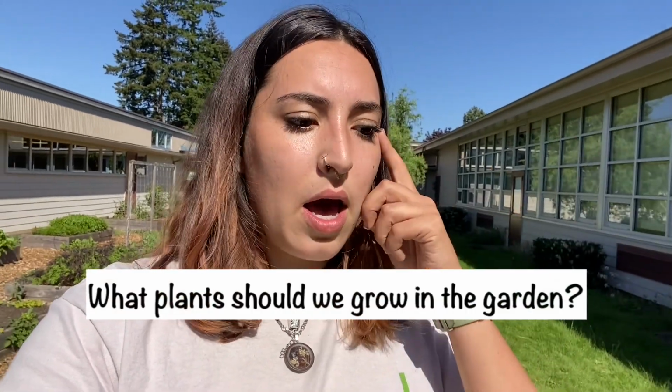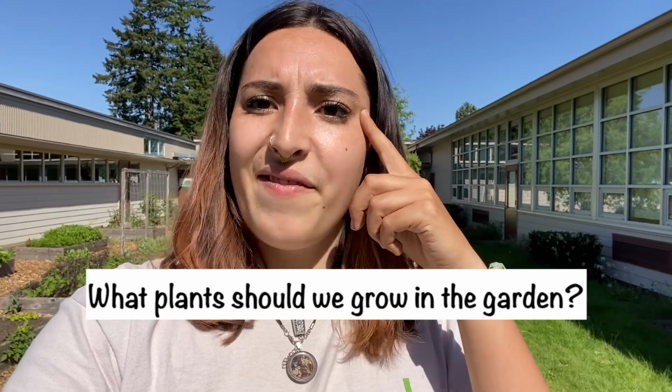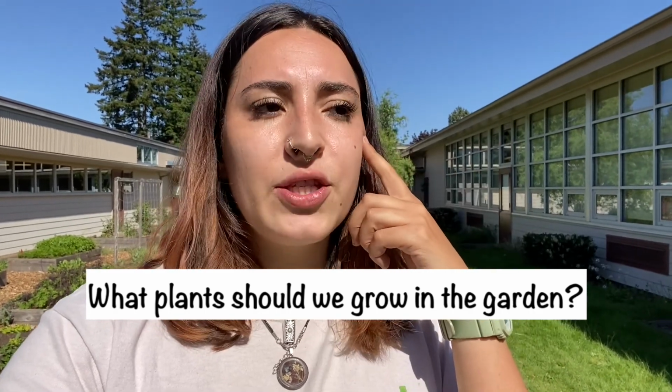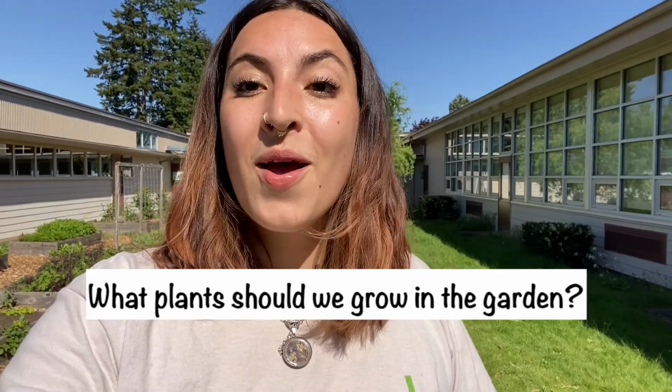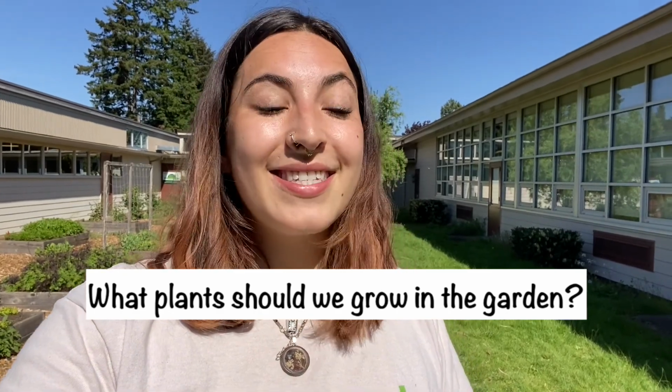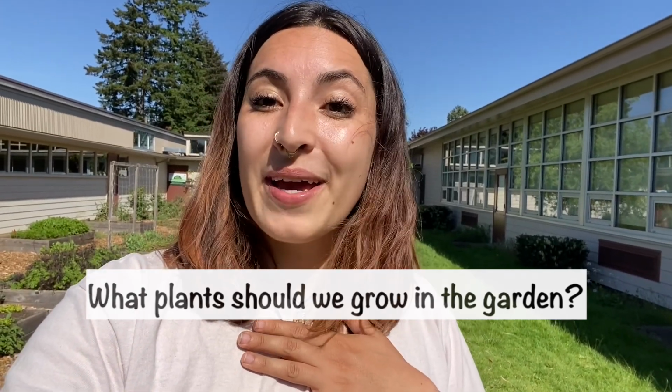If you make a bug hotel at home, make sure to take a picture of it so me and your teacher can see it. Before we wrap up, I'd like to know what you want to grow in the garden next year. So take a moment to think about what types of plants and vegetables your family likes to eat at home. Or you can think about some plants that make you happy and bring you joy. Once you have an idea of something in your head, you can draw a picture of it.